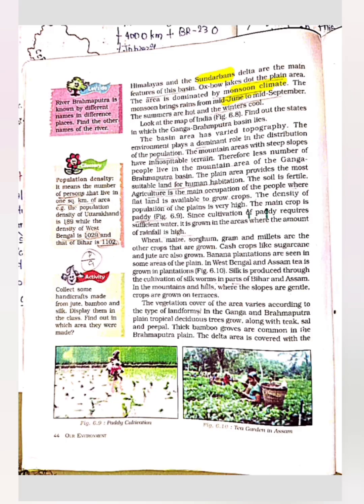The monsoon brings rain from mid-June to mid-September. The summers are hot and the winter is cool. The basin area has a varied topography. The environment plays a dominant role in the distribution of the population. According to the climate, there is a difference in the population.